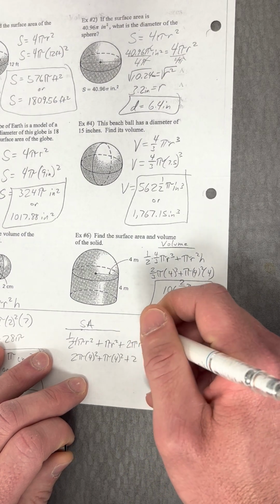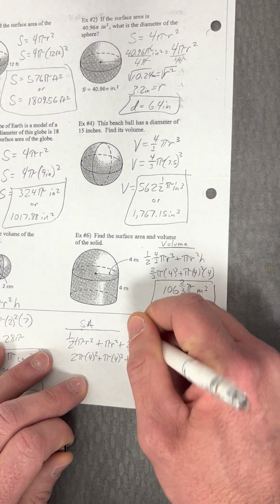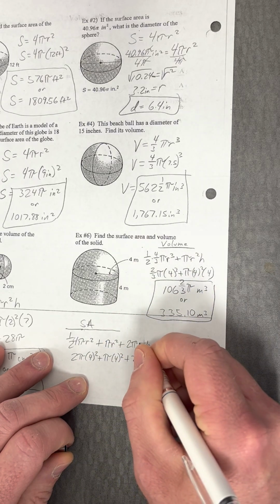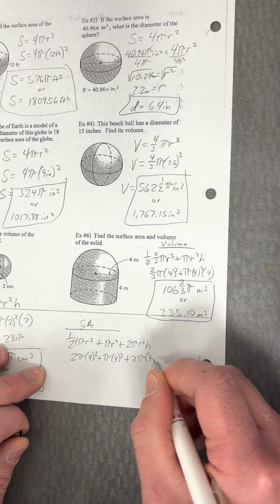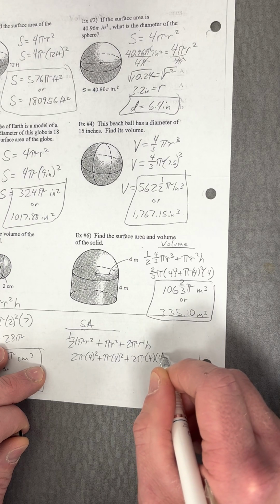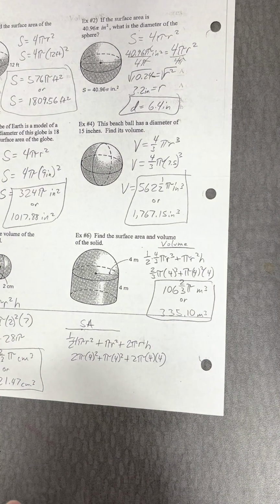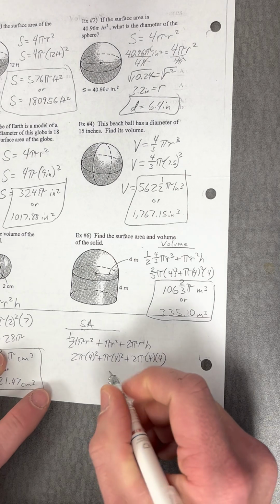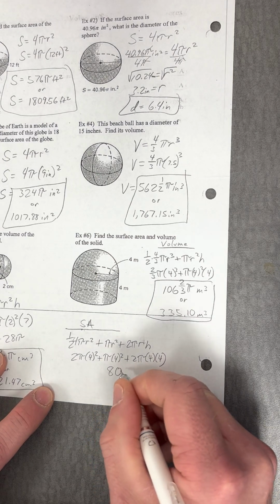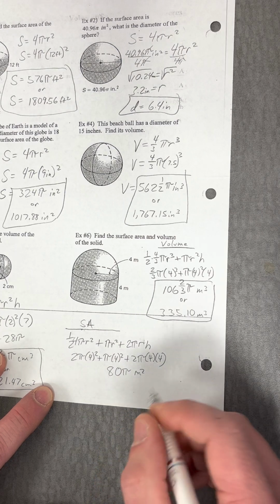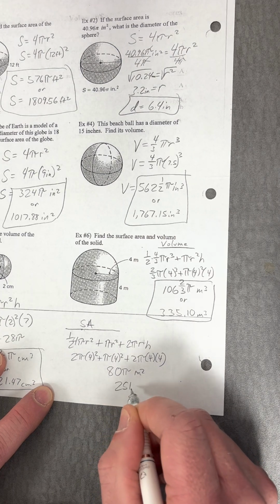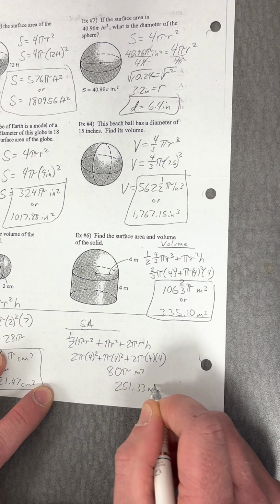Circumference is 2 pi r. And when I multiply all that together and add it together, I get 80 pi meters squared. And as a decimal, 251.33 meters squared.